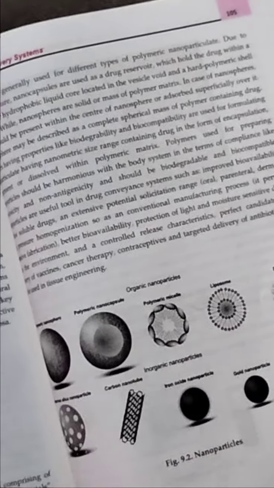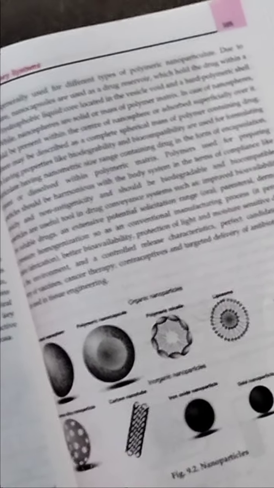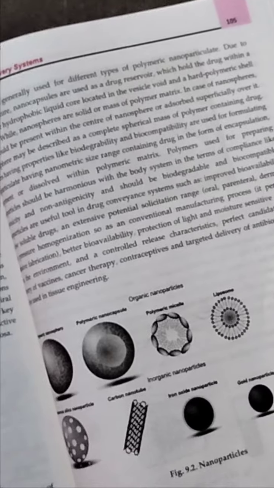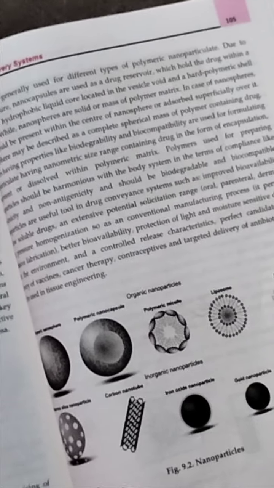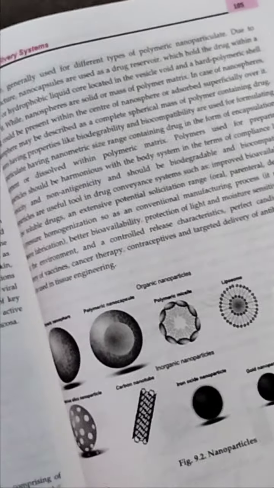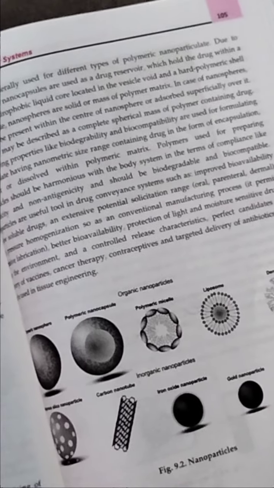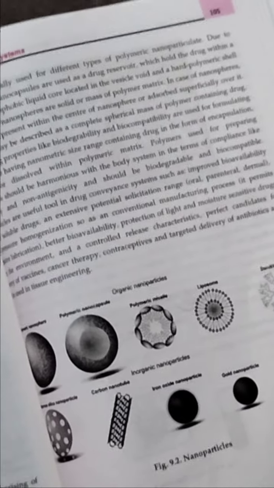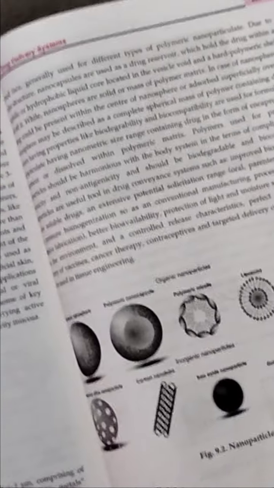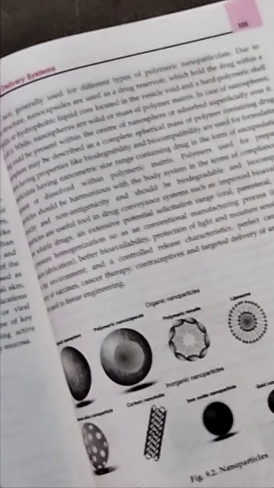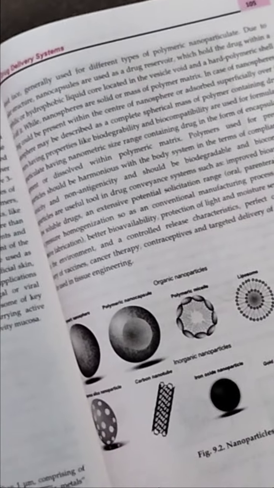According to biodegradability, these are classified into two types again, that is organic nanoparticles and inorganic nanoparticles. This is about the nanoparticles and microparticles. The microparticles also have the same characters as nanoparticles, but the microparticles have a diameter larger than the nanoparticles.